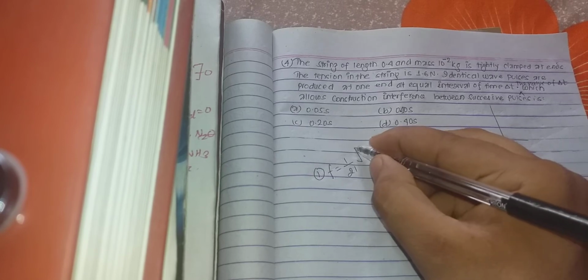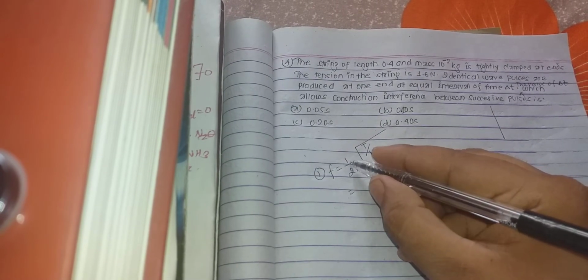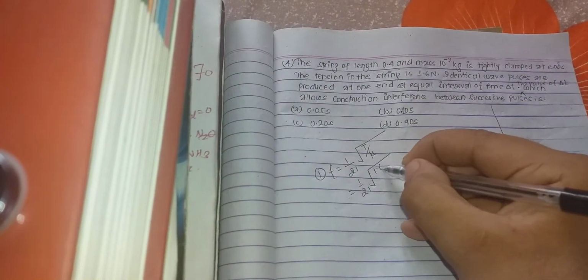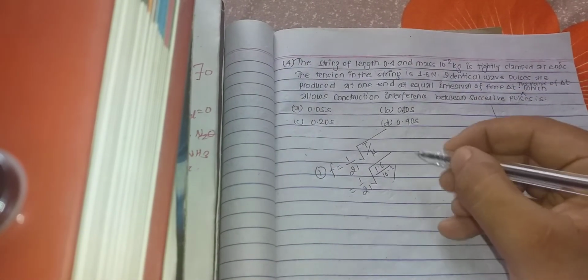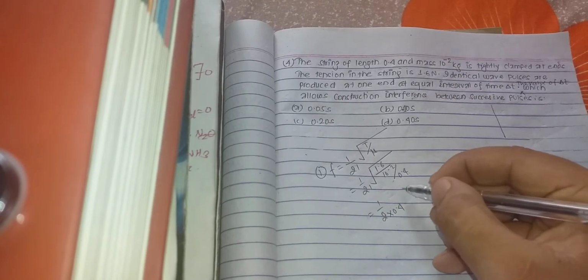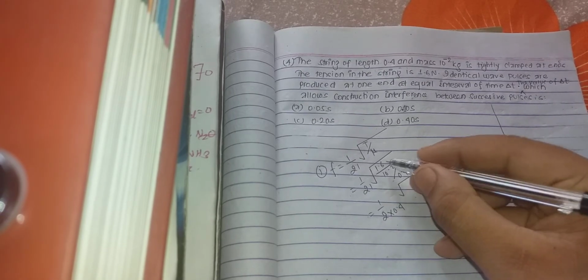root under T by mu. Okay, that is 1 by 2L, and the tension T is 1.6 Newton, and then we have mu, mass per unit length. Mass is 10 power minus 2, length is 0.4. So it is 1 by 2, L is 0.4, and here this will be 16. Yes, it's 1.6. So on calculating all the things, it will come as 64 nearly.